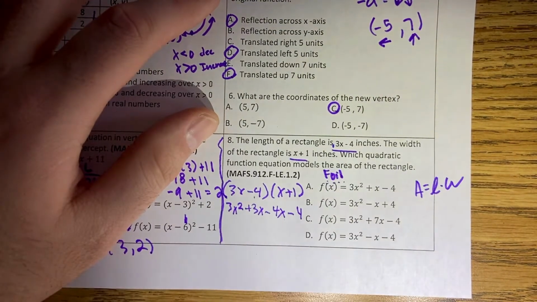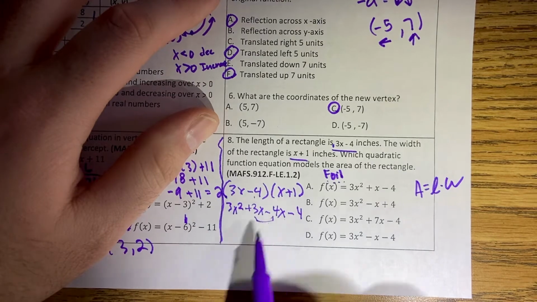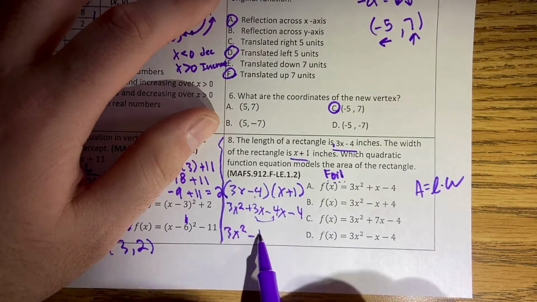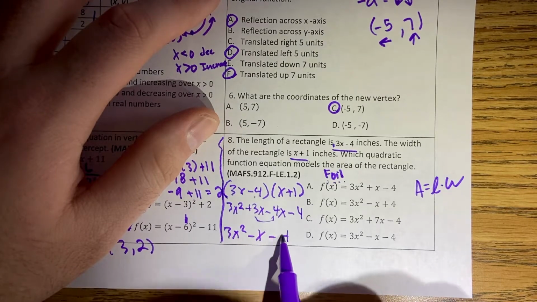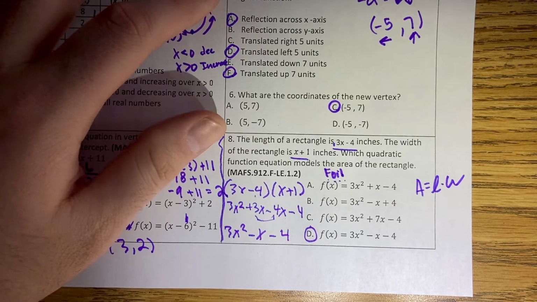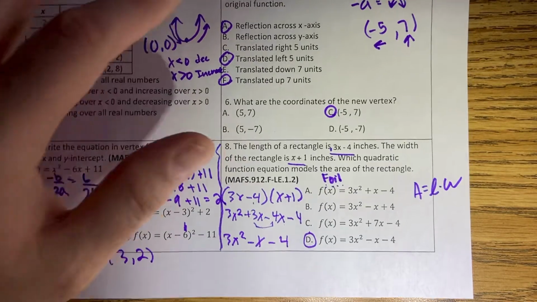None of these look like this answer, though. That's the issue. So we have to simplify this middle part. We're going to have 3x squared. 3 minus 4, that's -1. So -x minus 4. So the correct answer would be, in fact, D. Again, pause the video if you need to. We are at 9 minutes, so we're going to go ahead and switch over to the back.